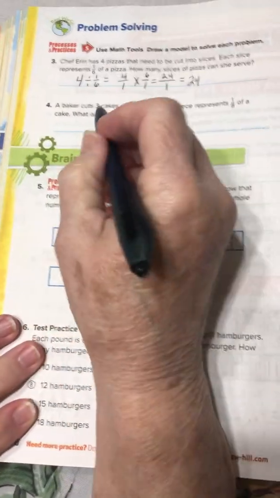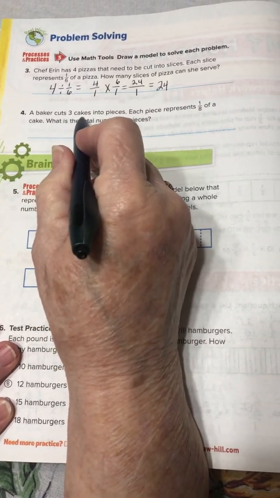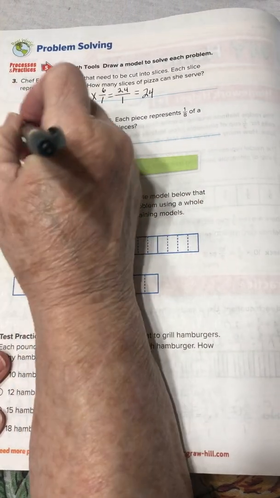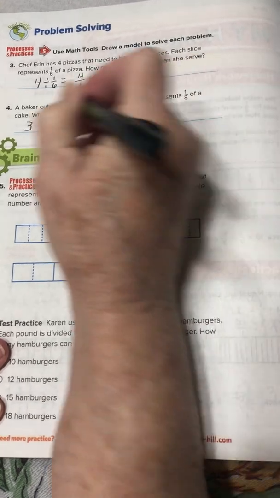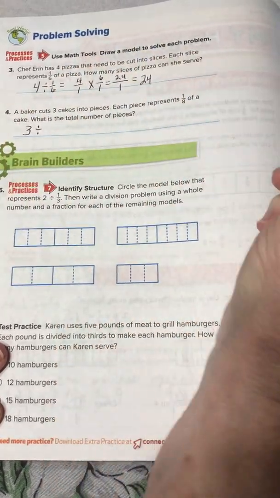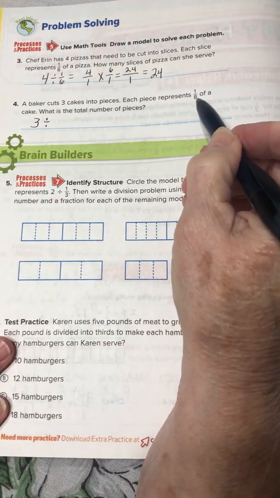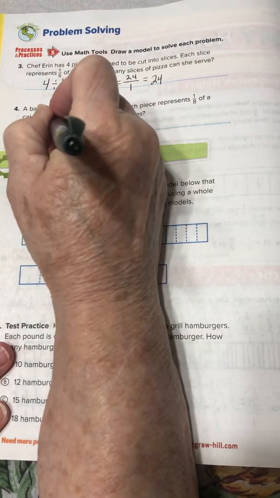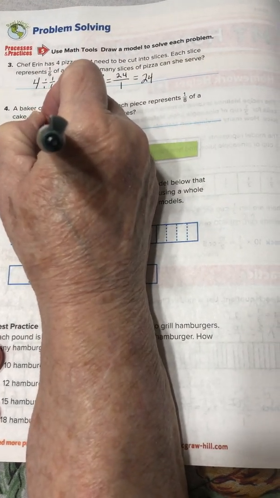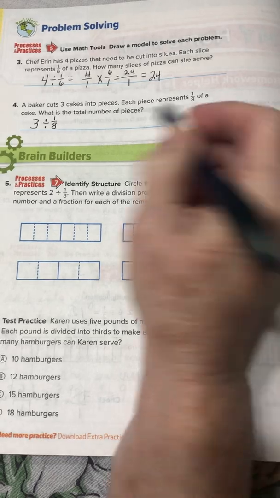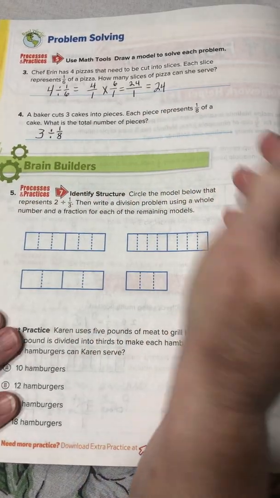Look at number 4. A baker cuts 3 cakes into pieces. So he has 3 cakes. He's cutting them into pieces. Each piece represents 1/8 of a cake. So that's 3 divided by 1/8. So we're going to look for the total number of pieces.